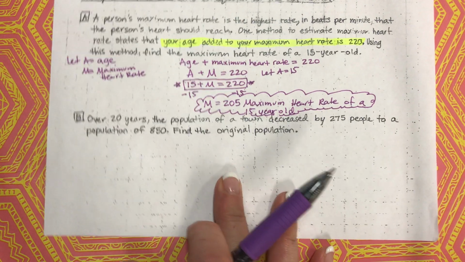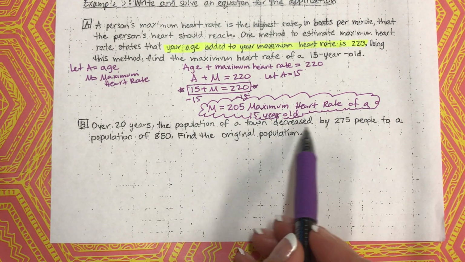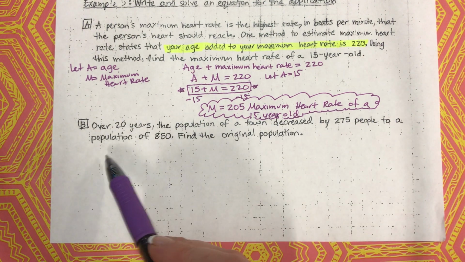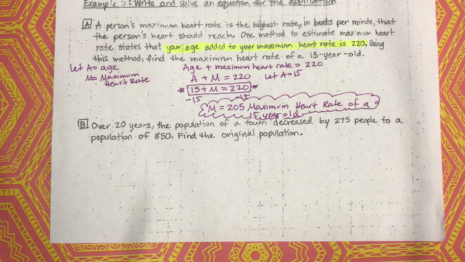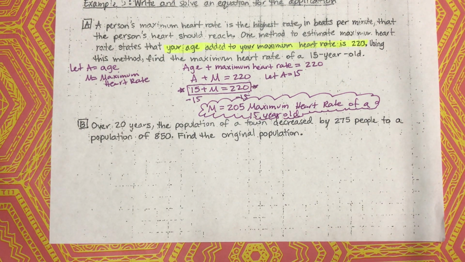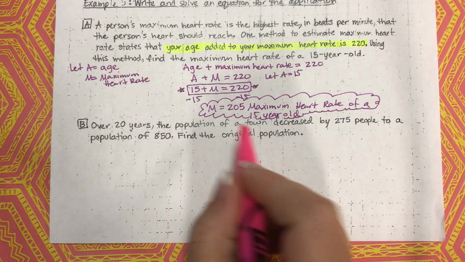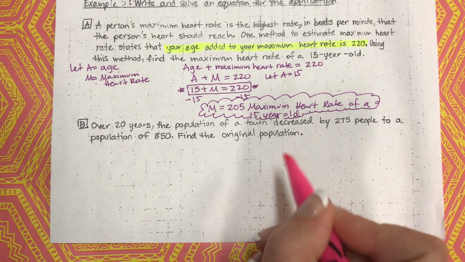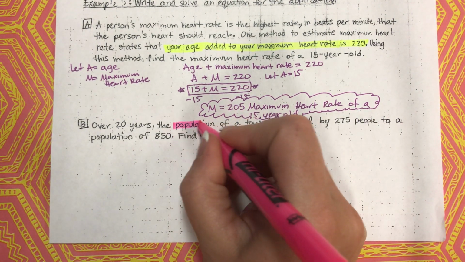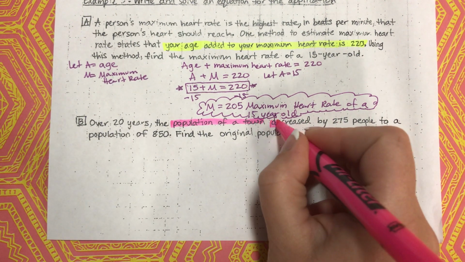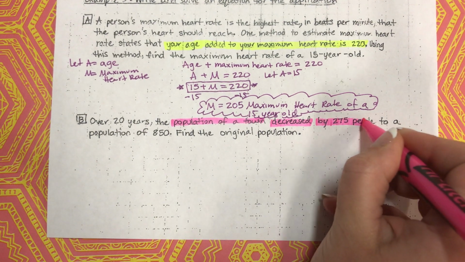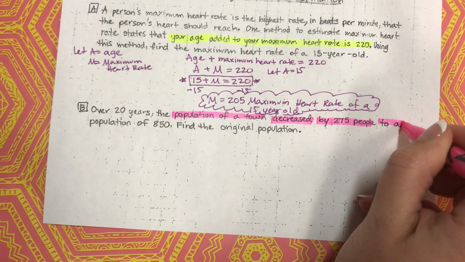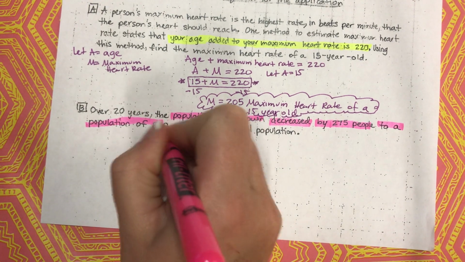Okay, let's go ahead and look on to B. It says, over 20 years, the population of a town decreased by 275 people to a population of 850. Find the original population. Okay, so like I said, they want us to write an equation, so we need to look at this and figure out, well, where is that equation coming from? So it says over 20 years, the population of a town decreased by 275 people to a population of 850.